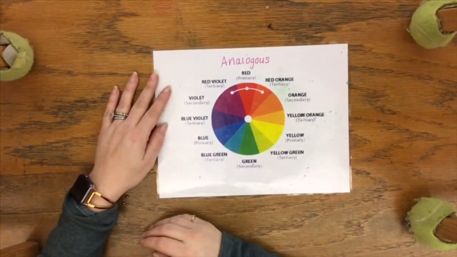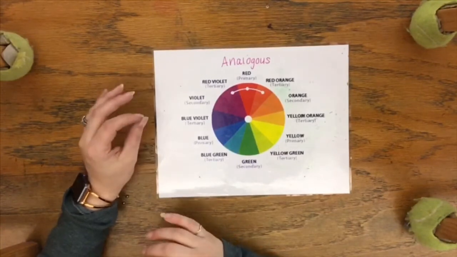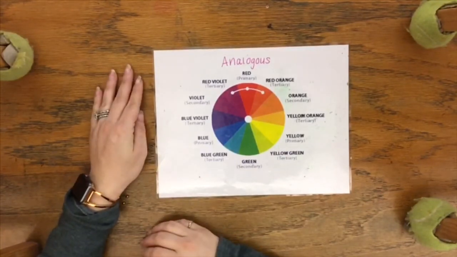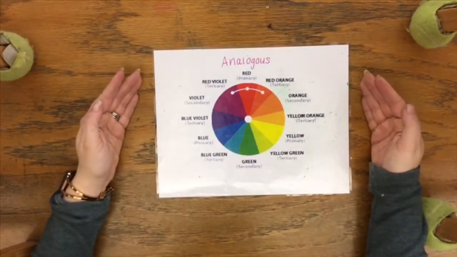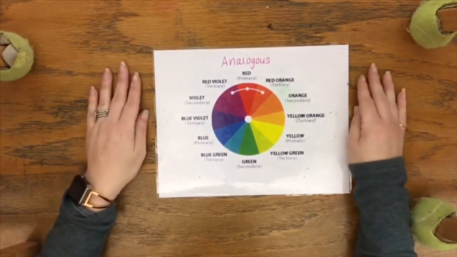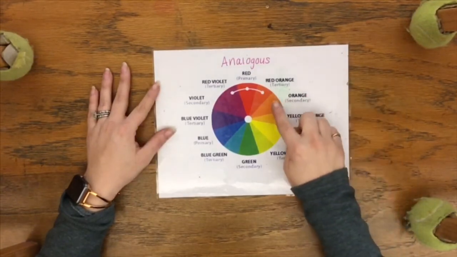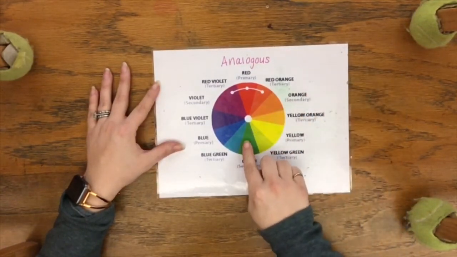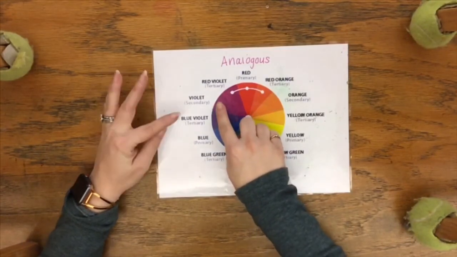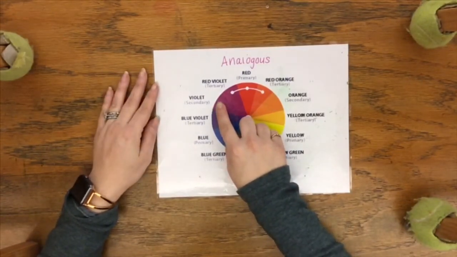Then, after primary, we learned the secondary colors. Can you think of the three secondary colors in your head? If you said orange, green, and purple or violet, you are correct.